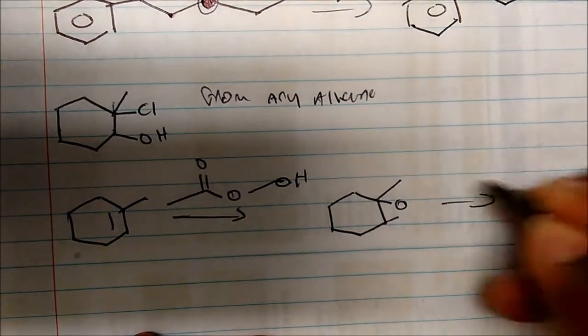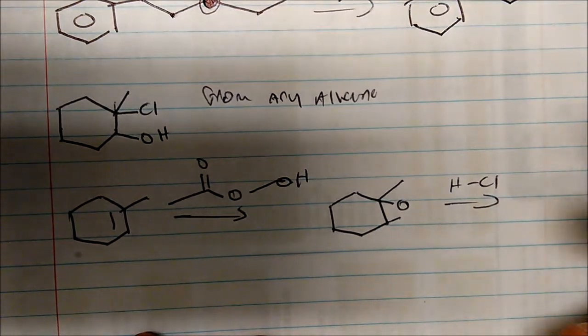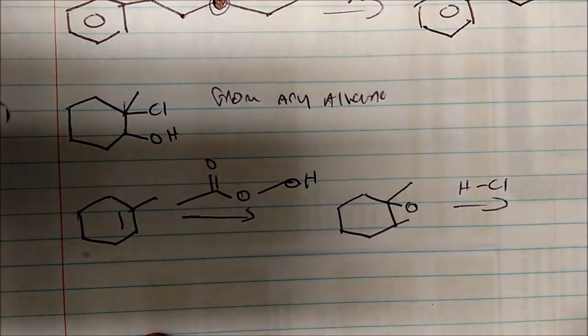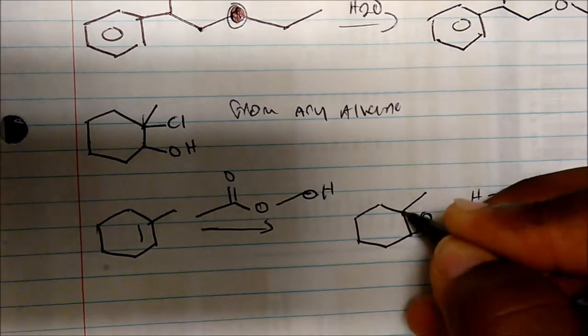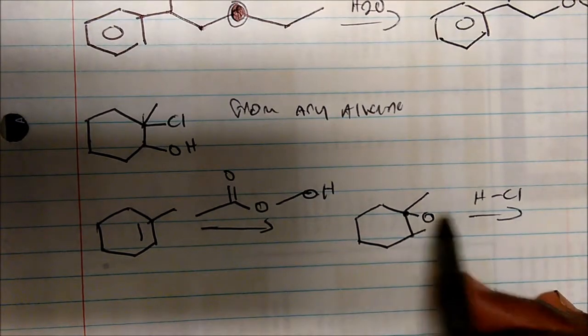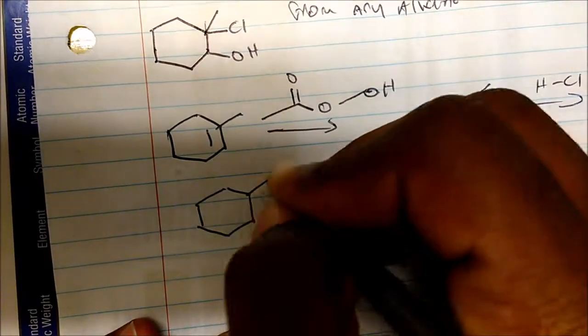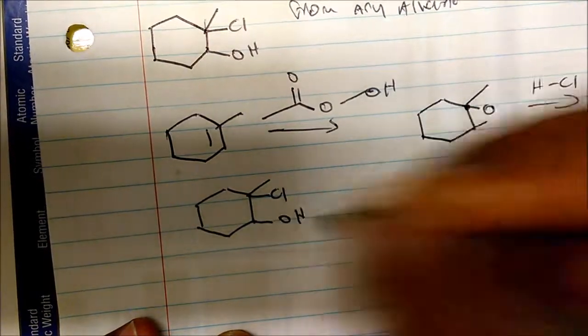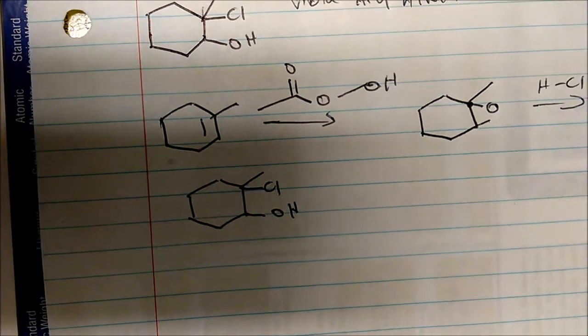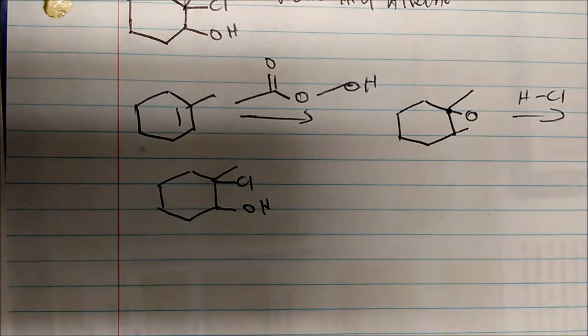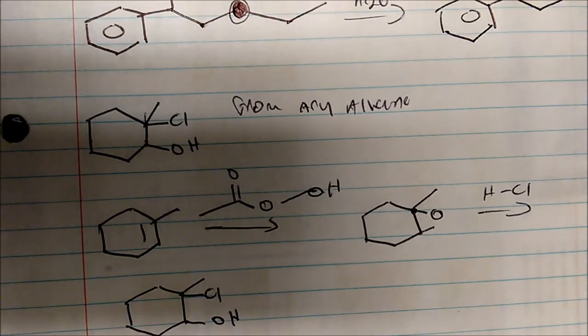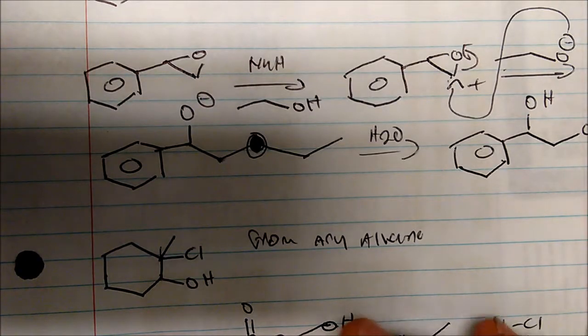Now, remember we said that in acidic conditions, epoxides react and your nucleophile goes on the more substituted carbon. So you can see that this is my more substituted carbon. If I take this and add it in HCl, I should get my observed product, an alcohol. So these are the typical problems you will see, with epoxides and alkenes all coming together. The idea of basic versus acidic conditions is important for epoxides especially.